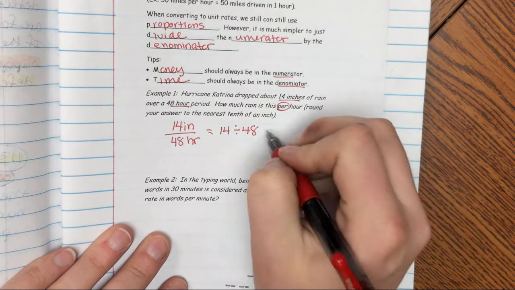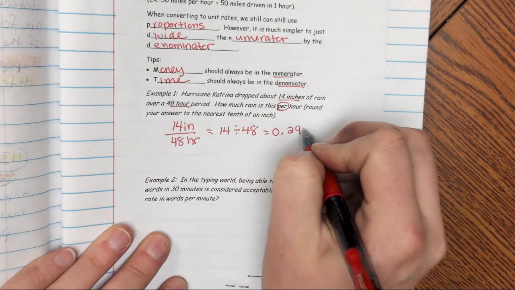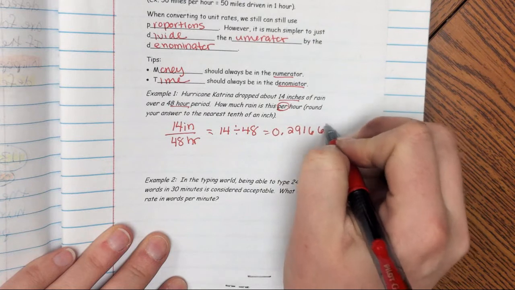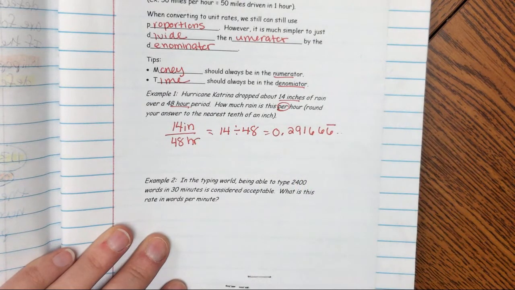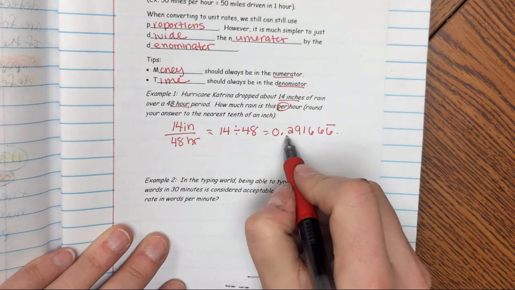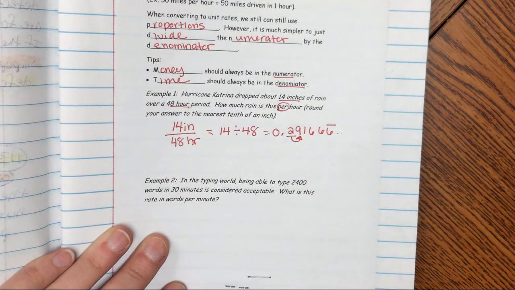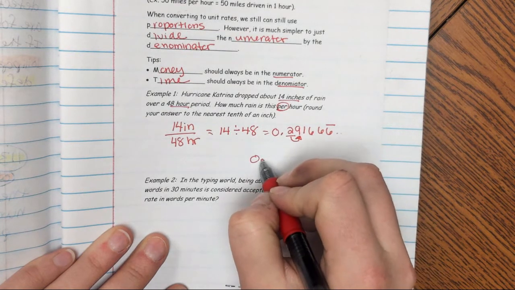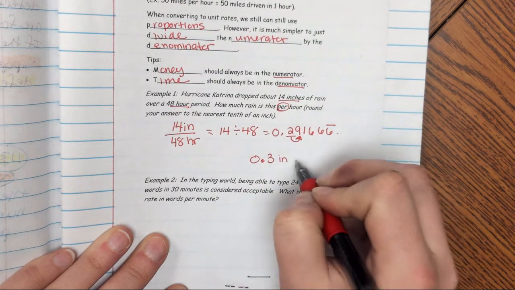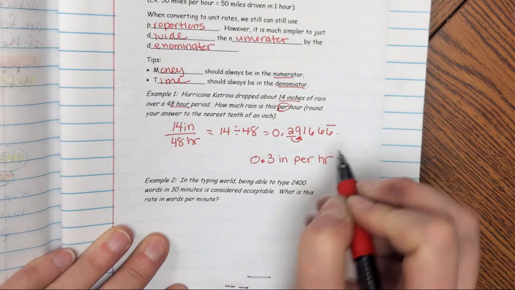And I get 0.291666 repeating forever. I'm rounding this to the nearest tenth. So I'm looking at the tenth place, and then I look to the hundredth. So I look one place to the right. The 9 tells me that the 2 needs to round up to a 3. So my answer should be 0.3 inches per hour.